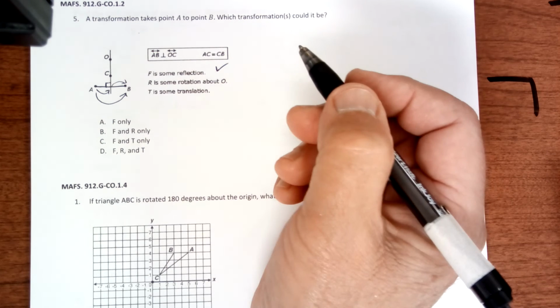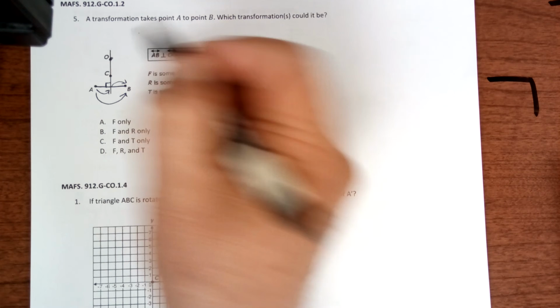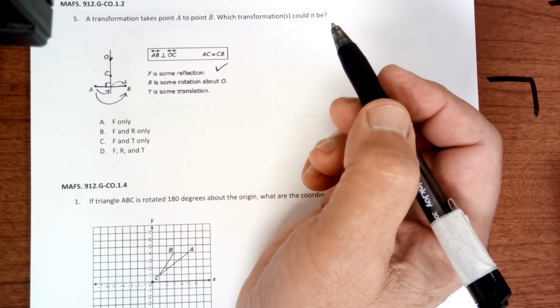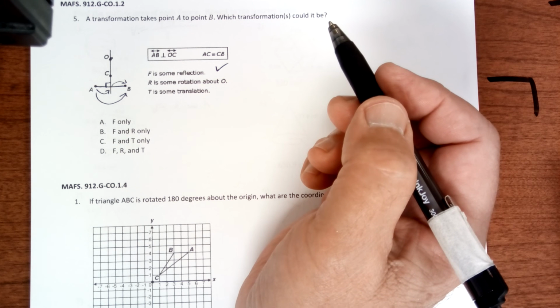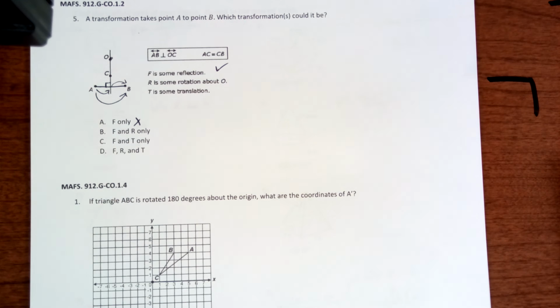R is a rotation about O. O is way up here. Okay? R is a reflection. And then T. We're going to go with F only on this one. Definitely a reflection.